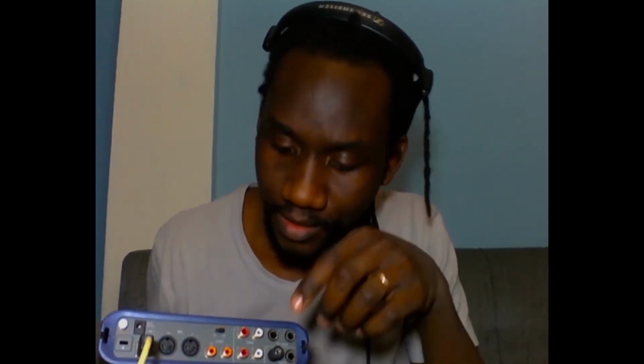Straight on to the hardware section. Piece number one is the M-Audio Fast Track Pro interface. It's a 2-channel interface with 2 inserts, 2 TRS outputs, and 4 RCA outputs. It has a SPDIF connection, phantom power, and Neutrik inputs.